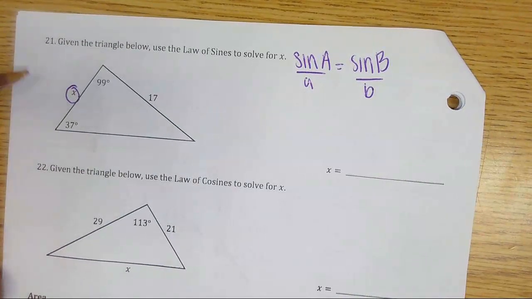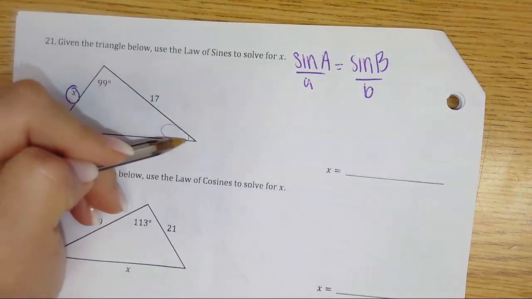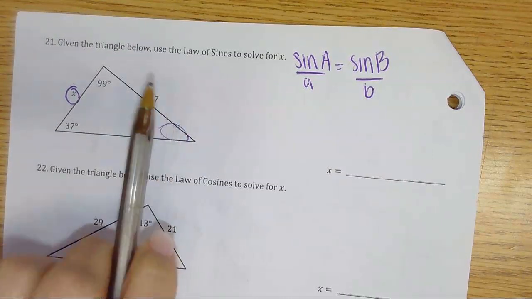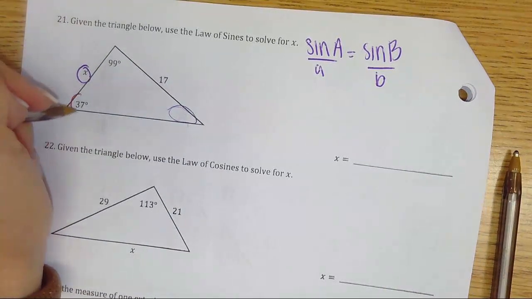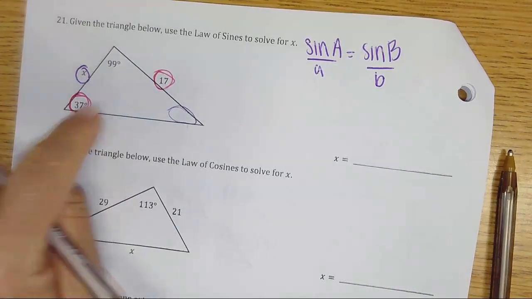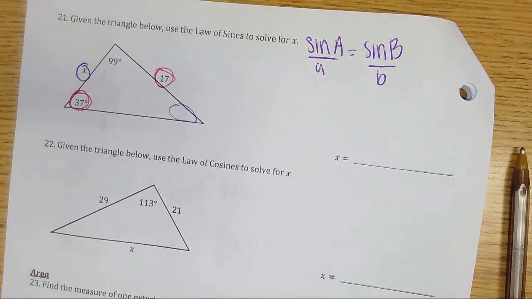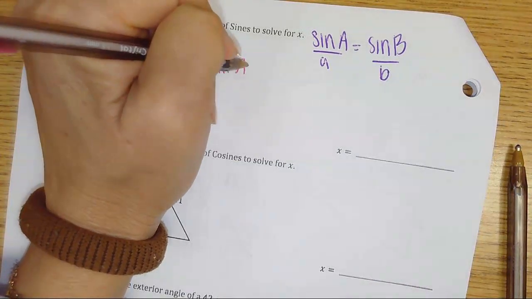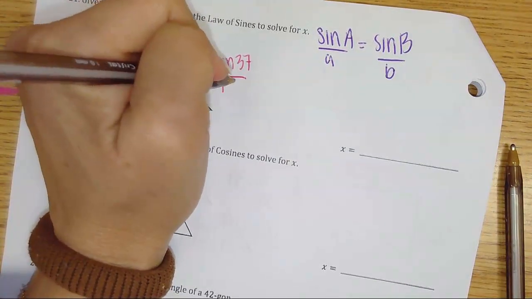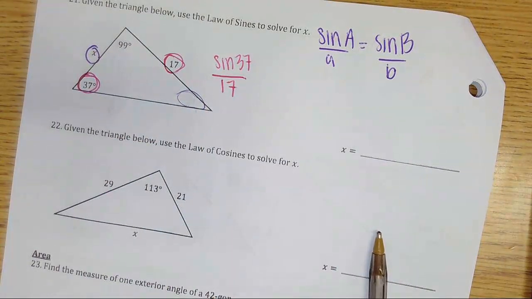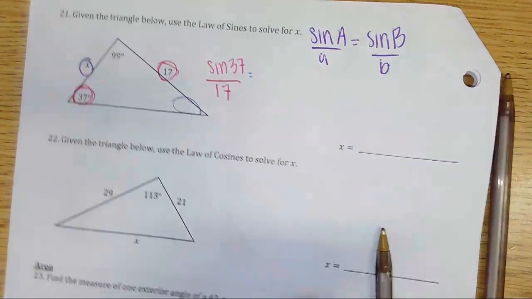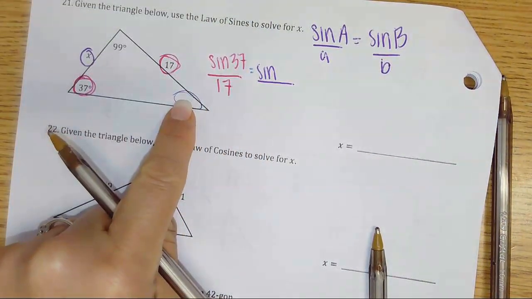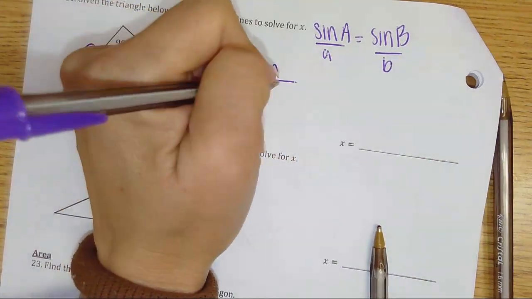So this side and this angle here, they correspond to each other, which means I need to figure out what this angle is. And this angle and this side, they correspond with each other. So I'm going to start with the one that I know. I'm going to do sine 37 over 17 equals, well, now we need to figure out what that angle is. Sine of this angle, which we're going to figure out in a second, over x.